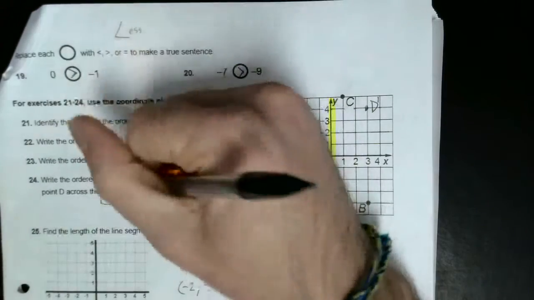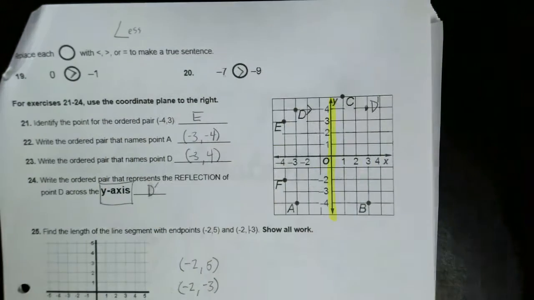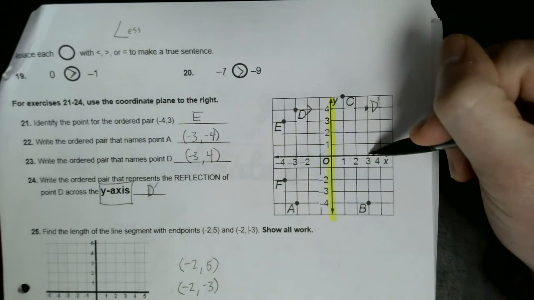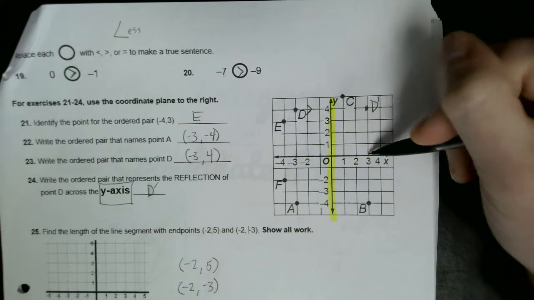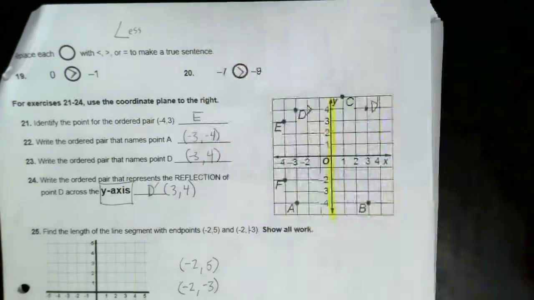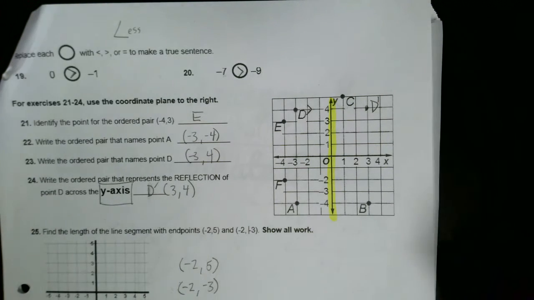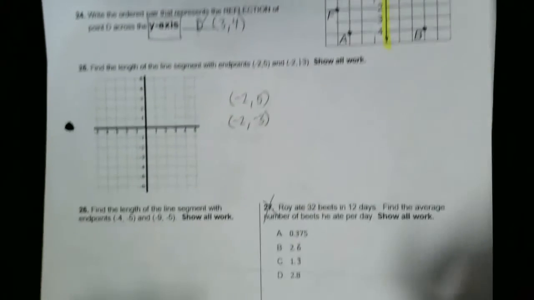We got D prime here, and that is 3, 4. So side to side 3, up 4. There it is. So that's in quadrant 1. Makes sense. They're both positive. So that's D prime, the reflection of D across the y-axis.